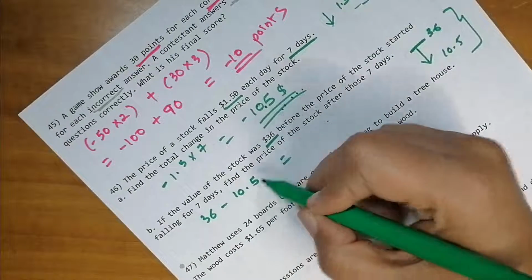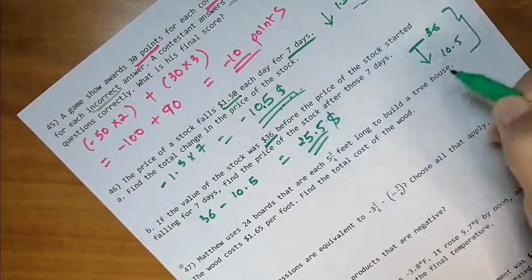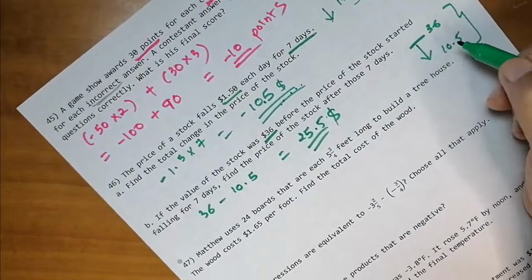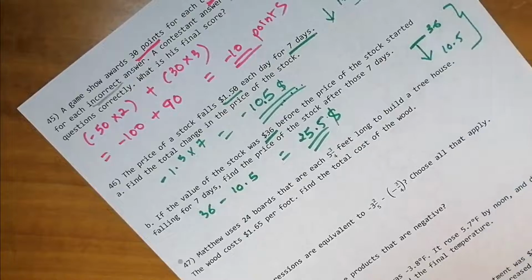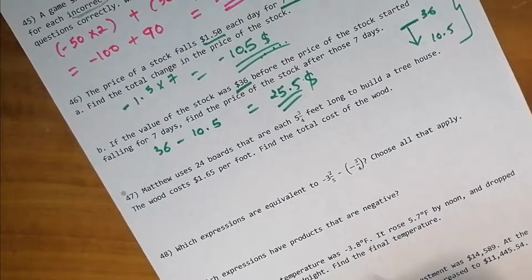But it's 10.5 larger, so it's $25.5. So this is the current price. If you want to know more about shares and things, you can ask your teachers, you can ask your parents to help you understand how this works.